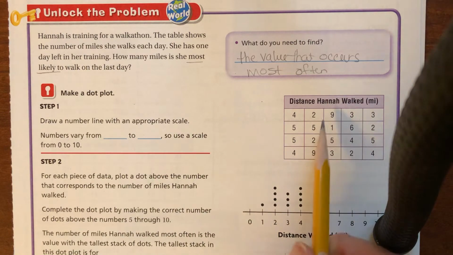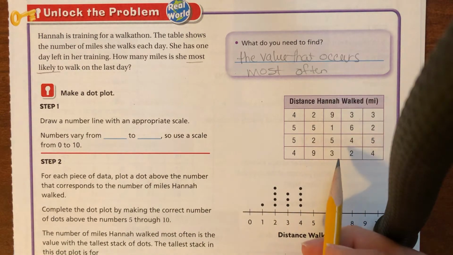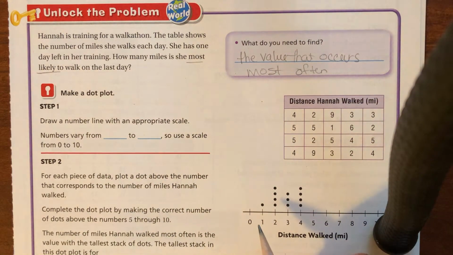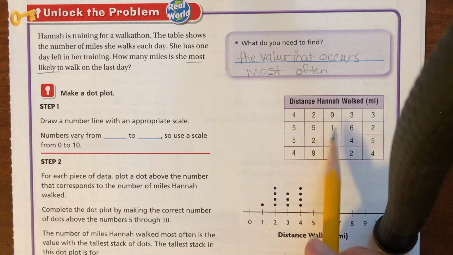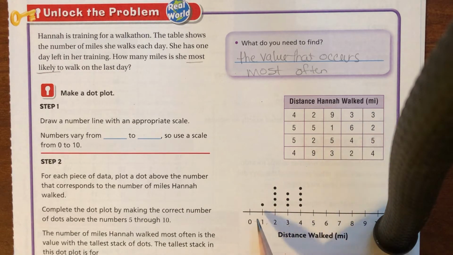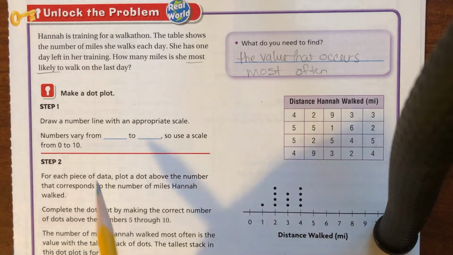All these numbers are under 10, so our scale can just be 1. 1, 2, 3, 4, 5, and so on. We don't have to do count bys with 2s or 5s or 10s. If these numbers were in the hundreds, we would adjust our scale for that. Maybe this would be 100, 200, 300, and so on. It's not. All these numbers are under 10, so we can just do 1 through 10, and that's an appropriate scale.